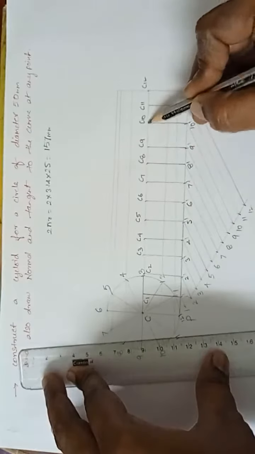Now next what I'll do is take the compass. Okay, take the compass.